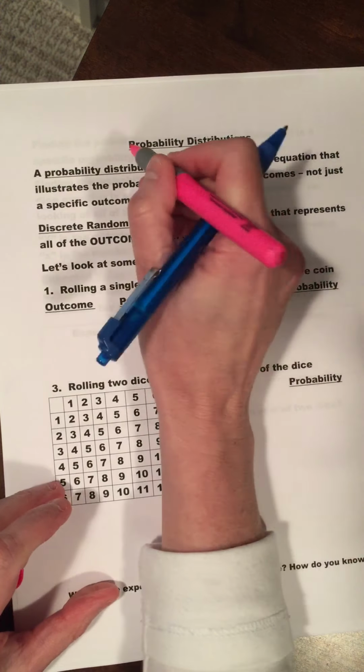If I was to graph the second one, I would have 2 bars, a heads and a tails bar, and because the probability is exactly the same, they would have the same height, and this again would be called a uniform distribution.